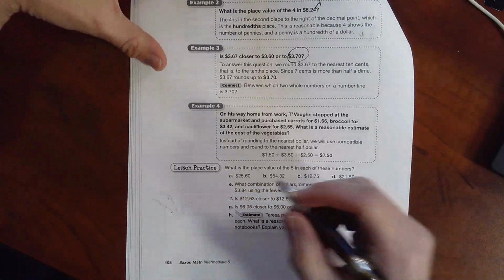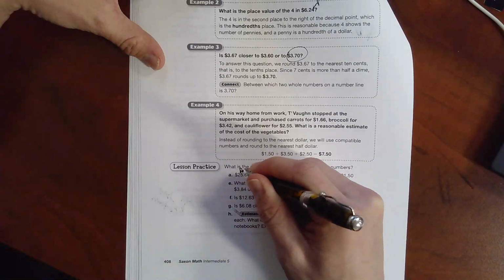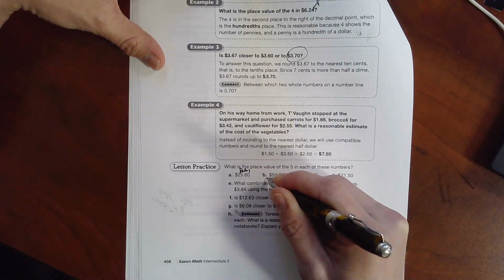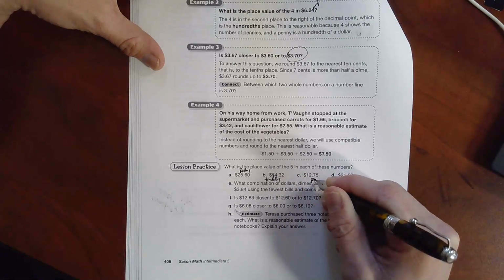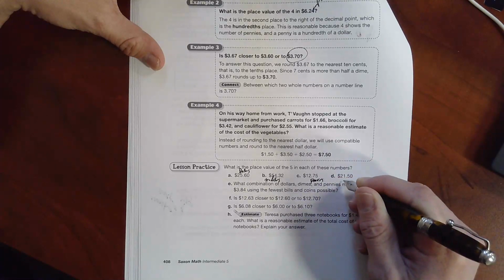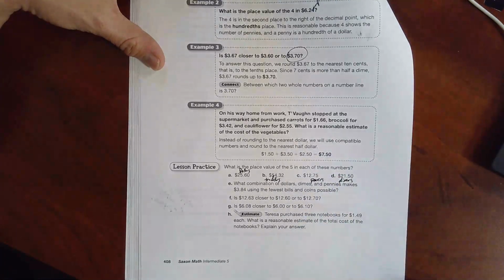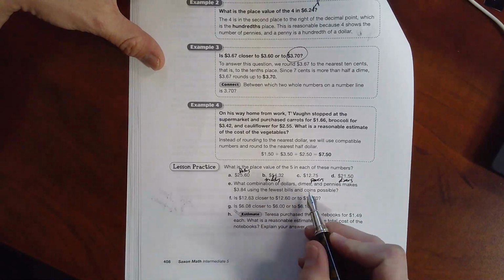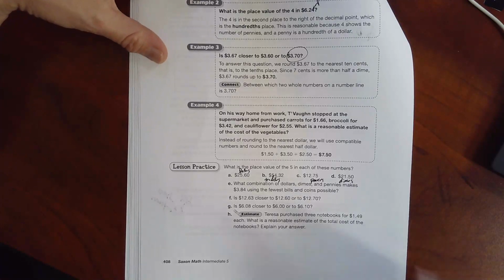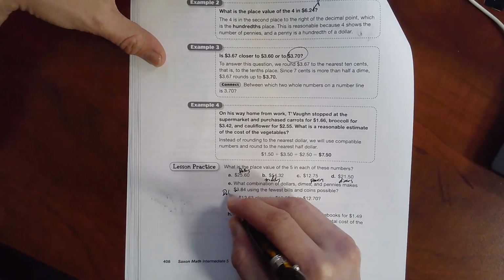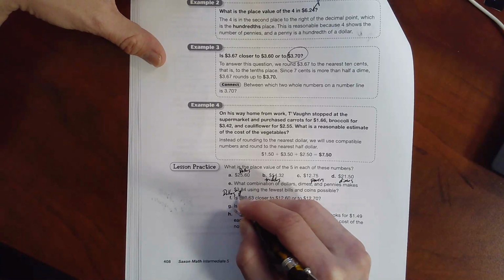All right, so where's the 5 in here? So this is dollars, $10, pennies, and dimes. What combination of dollars, dimes, and pennies makes $3.84 using the fewest bills and coins possible? It's a little confusing, but all they want you to do is say dollars, dimes, pennies.